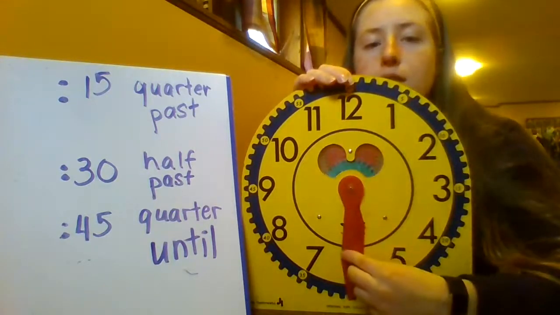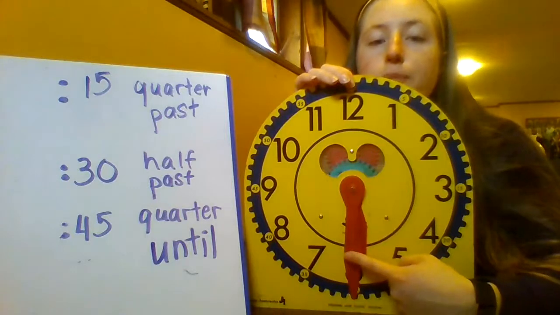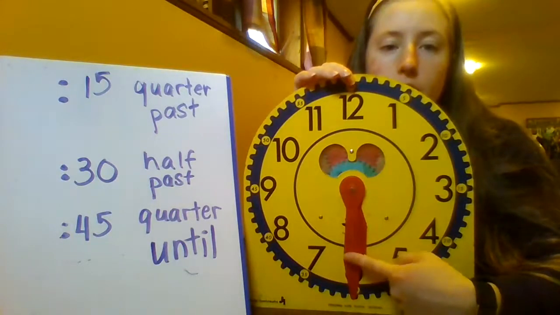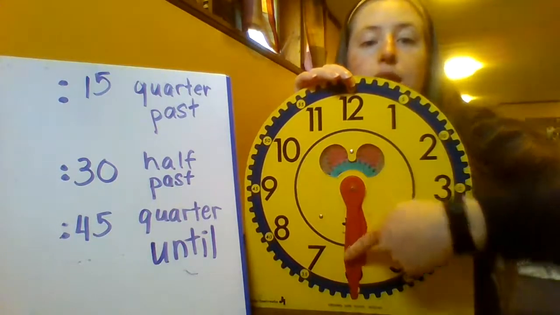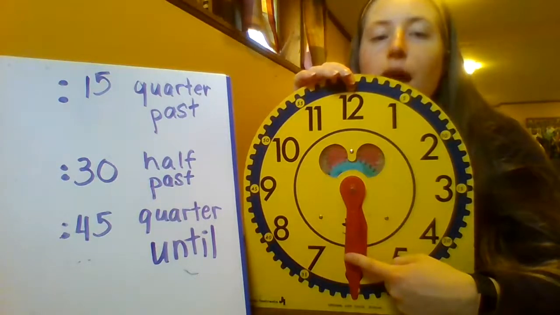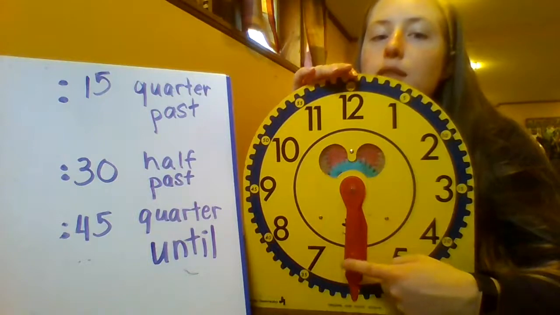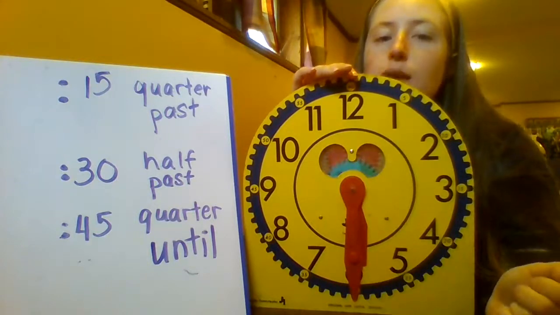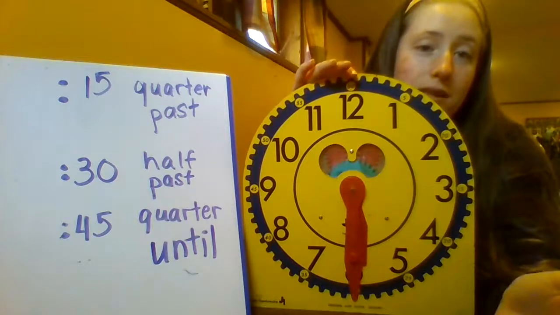Now what if I have this here? I have both of them pointing down. Right now it is 6:30. I know it's 6:30 because the minute hand is pointing to the 6. But let me explain to you why it's 6:30.